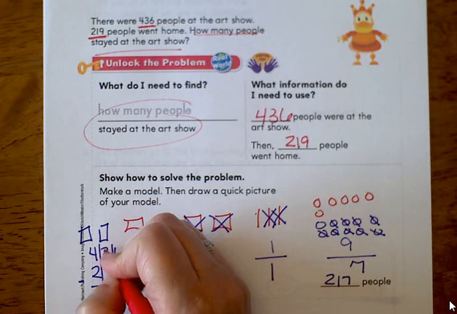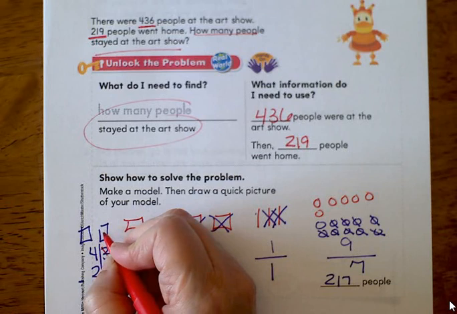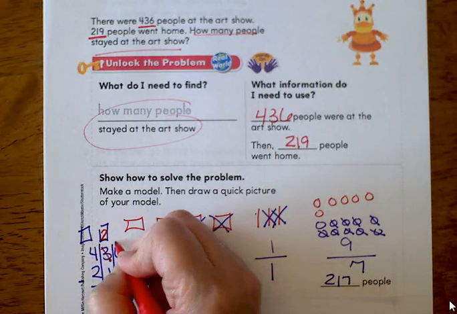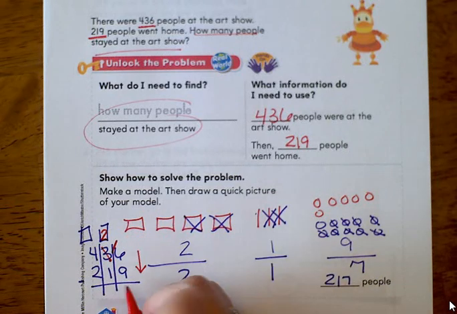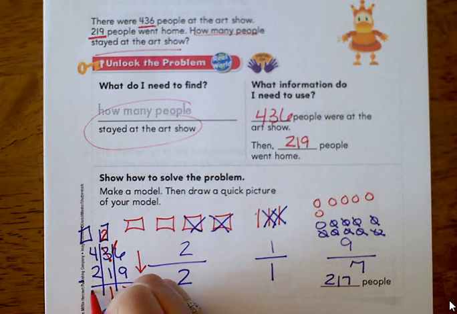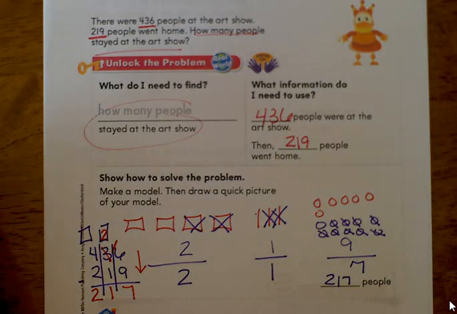Hello, neighbor. Can I borrow 10? And my neighbor says, sure, Mrs. Drange. You can take away one set of 10, and this is now going to become 2. And this is going to become 16. So 16 minus 9 is 7. 2 minus 1 is 1. And 4 minus 2 is 2. Same answer, just a different strategy.